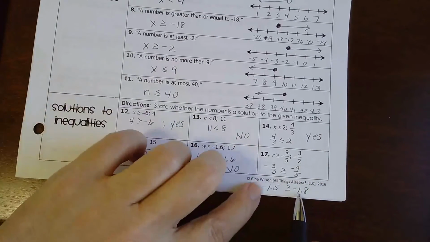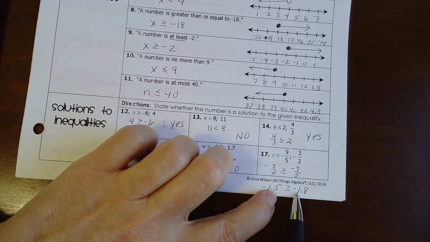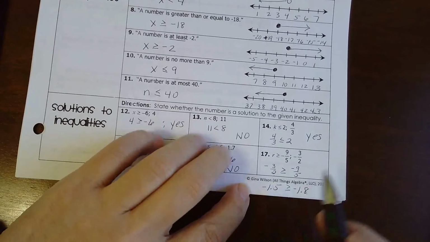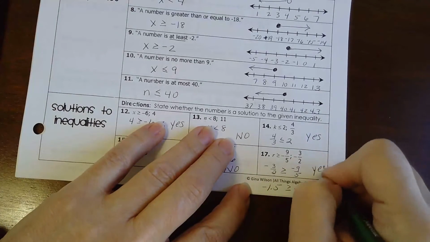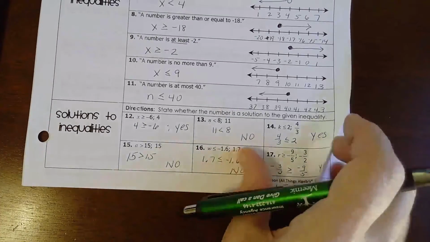All right, so they both have a negative 1, so they're even here. And now remember, when it's negatives, we want the smaller number. So this is smaller. So that is a yes. Okay, just think your number line. Negative 5 is closer to 0 than negative 8.